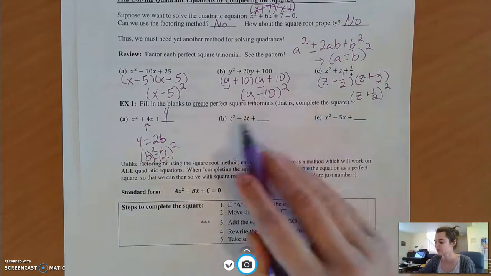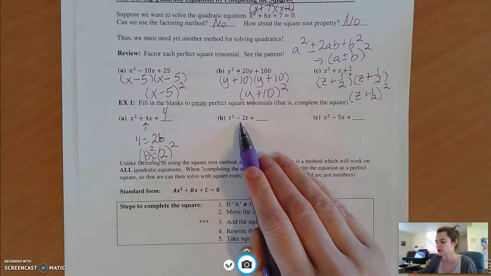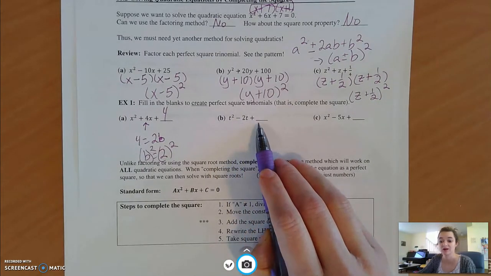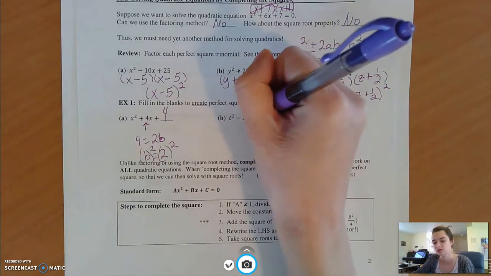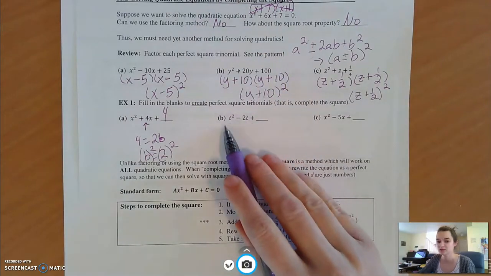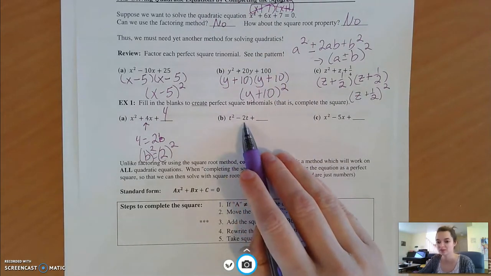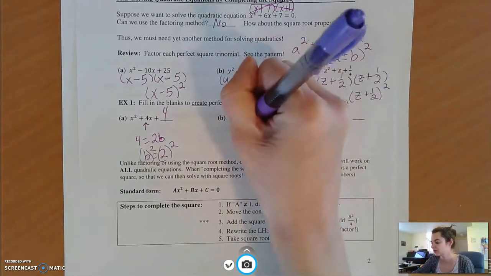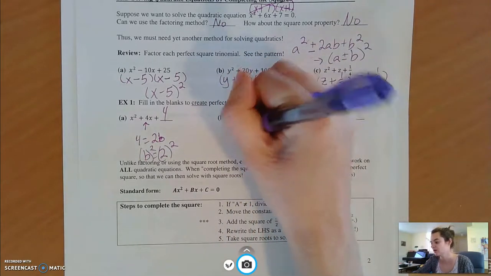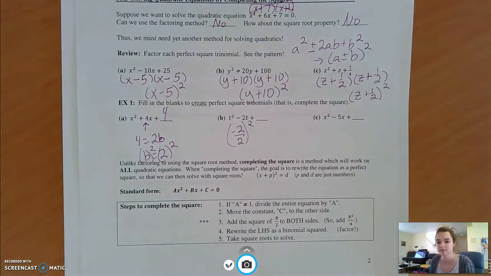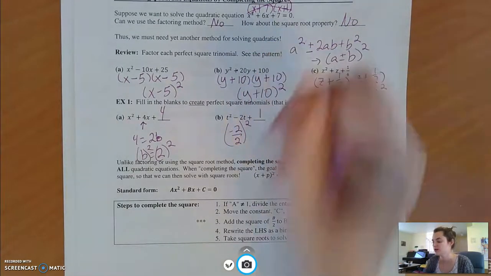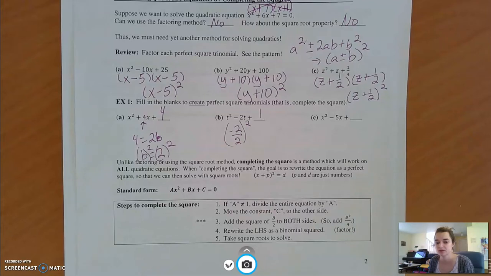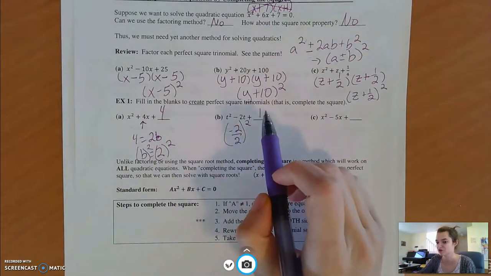Okay, let's try another one. We have t squared minus 2t plus blank. How do I complete the square here? I'm going to take my middle term, which is negative 2t. I know the t comes from the t squared, so I'm really just looking at the number. I'm going to take negative 2, divide by 2, and then square it. Negative 2 divided by 2 is negative 1, and negative 1 squared, negative 1 times negative 1, is positive 1. In case you're curious, you're always going to add positive values at the end to complete your square.